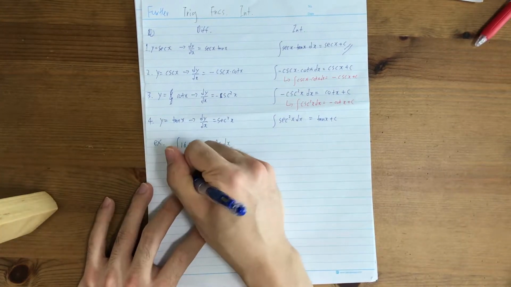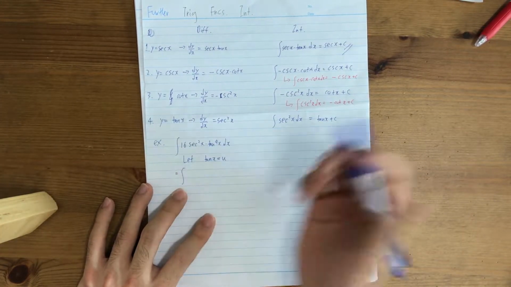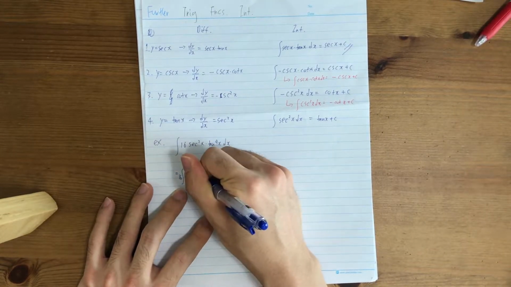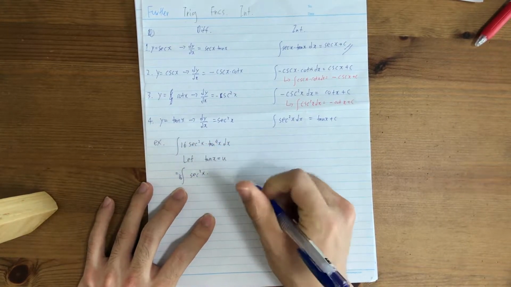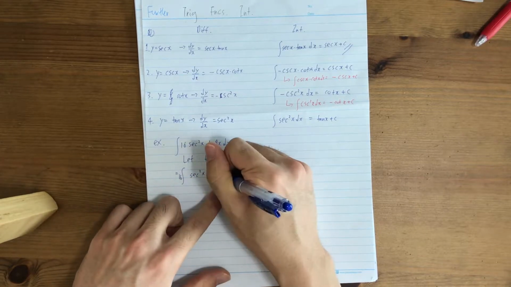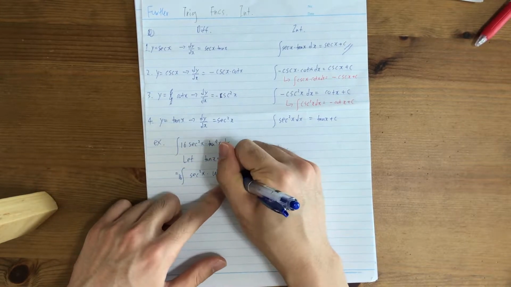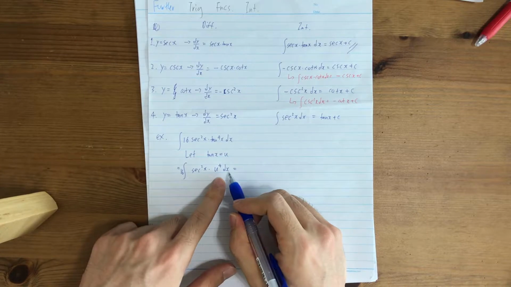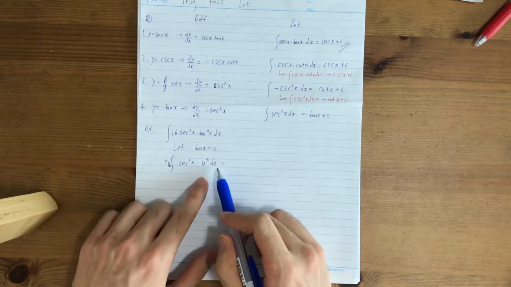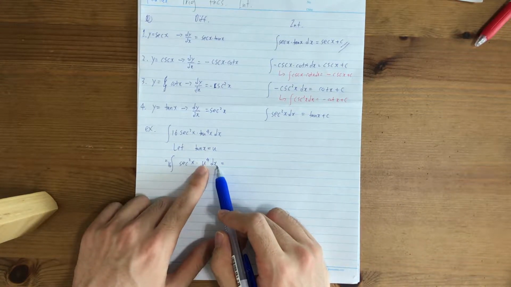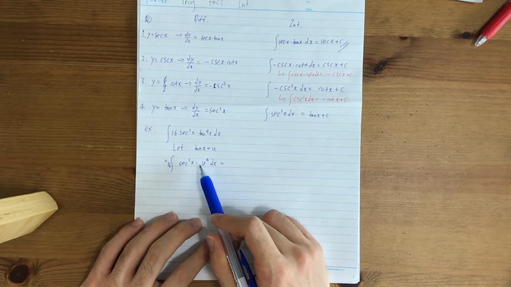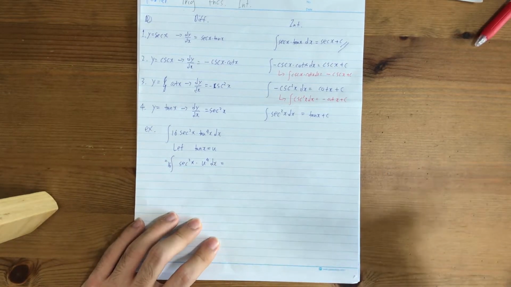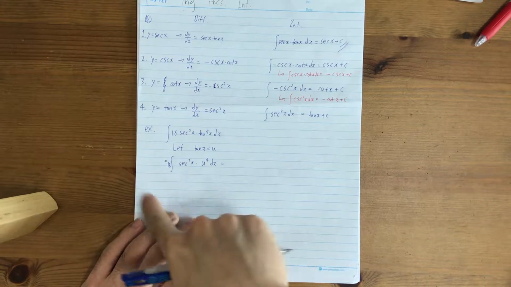One by one again, 16 is a constant, and we can move it out, and we leave secant squared, and we let tangent be u, so u to the 4 dx. But like in differentiation, in order to integrate this, we must synchronize the variables. We have x and u there, right? We don't want many variables inside the integral.